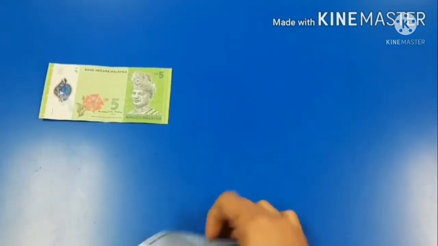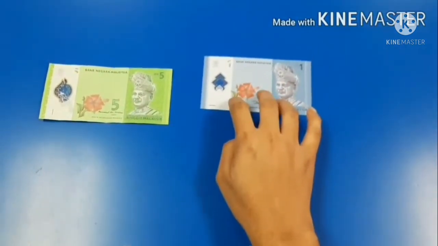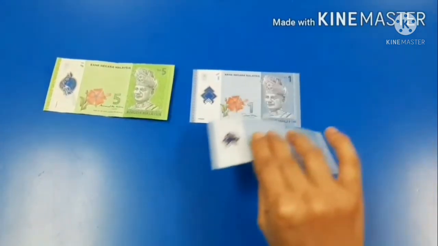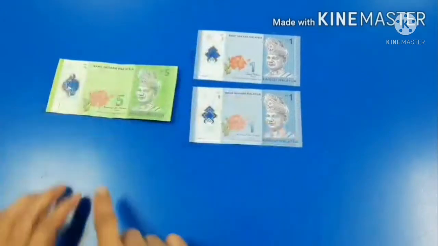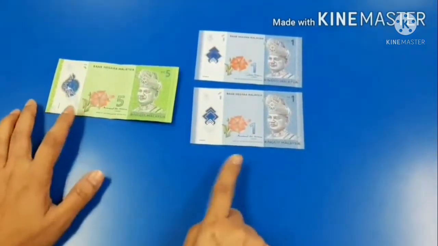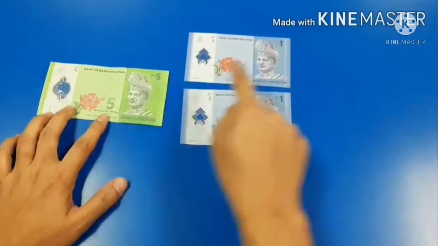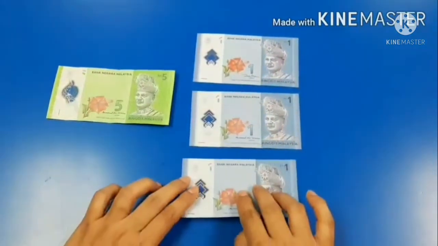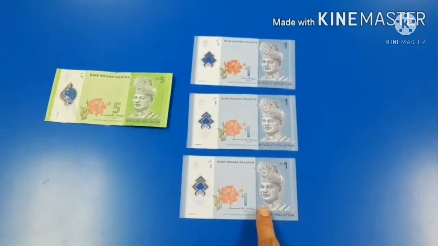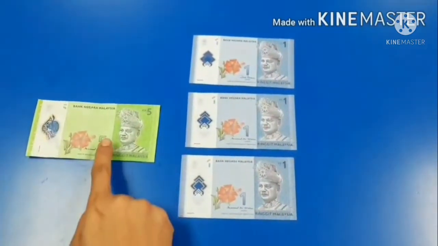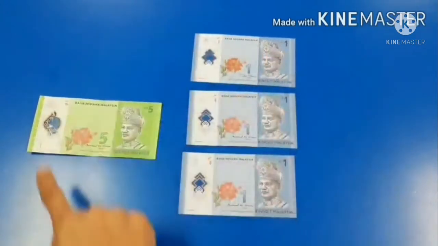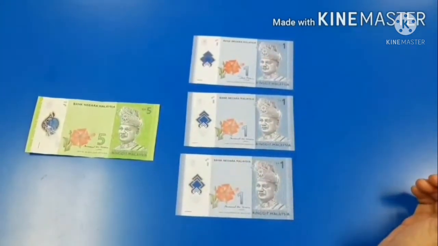5 ringgit plus 1 ringgit is 6 ringgit. If you add on another 1 ringgit, the total will be 7 ringgit. 5, 6, 7 ringgit. If you were to add on another 1 ringgit, the total will be 5, 6, 7, 8. 8 ringgit altogether.